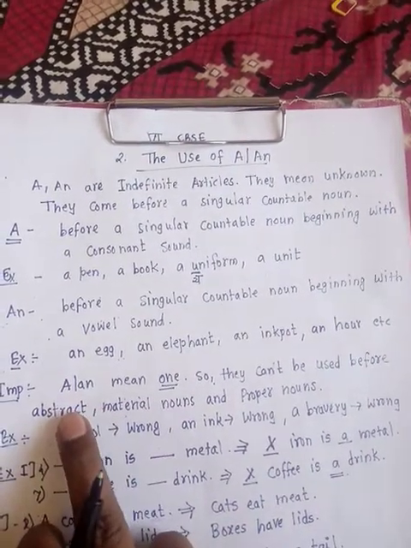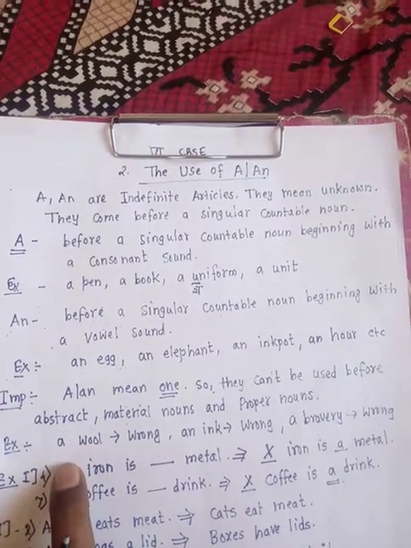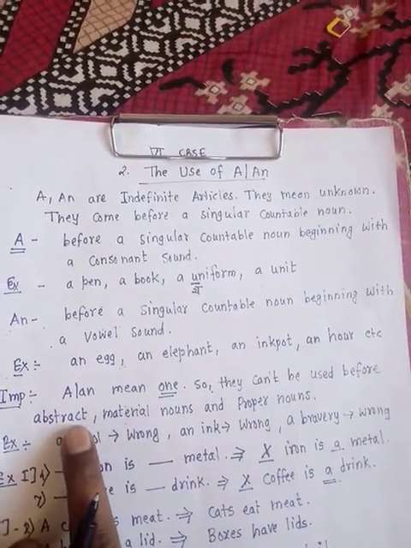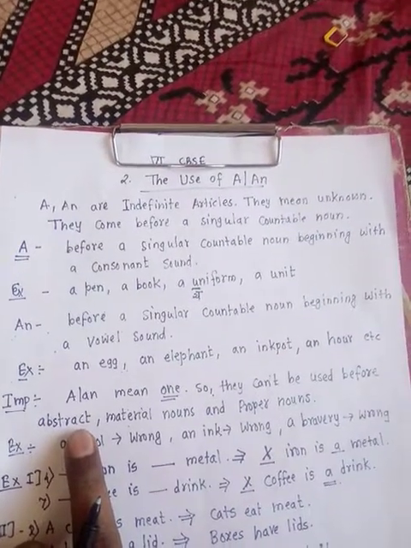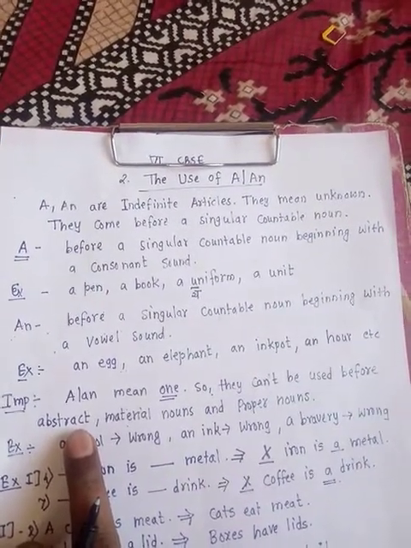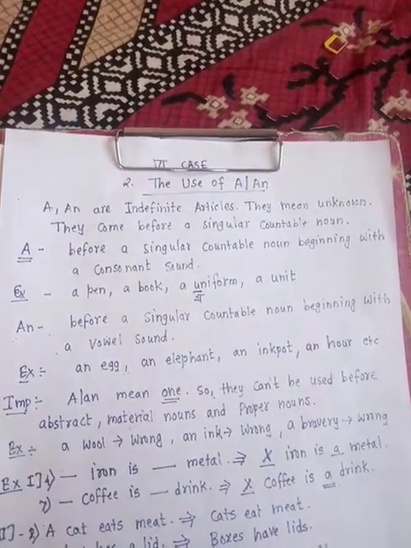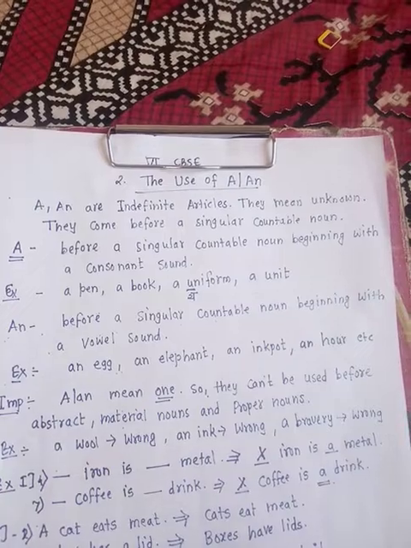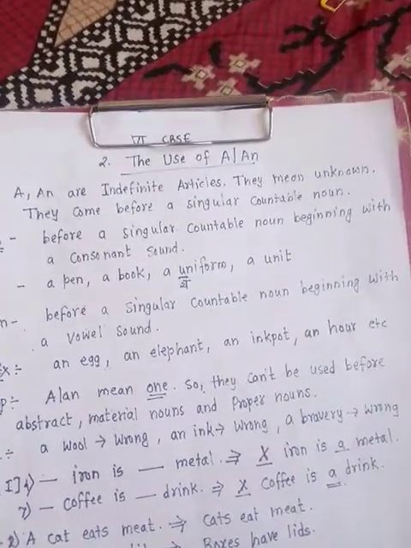Abstract means names of qualities like bravery, happiness. Can you count happiness in number? No, you cannot count. You can't say one happiness, two happiness, three happiness, because a and an are always used before a countable noun, a singular countable noun. We should be able to count that noun in number.